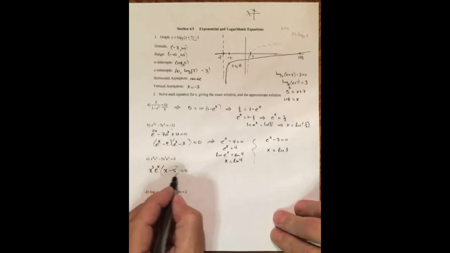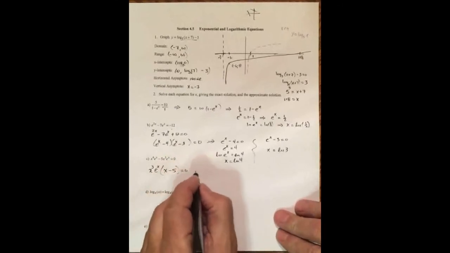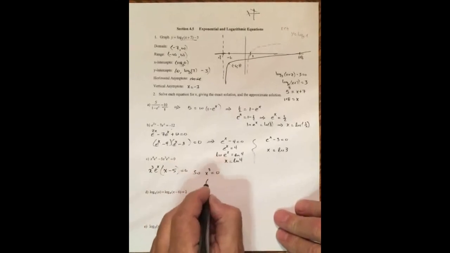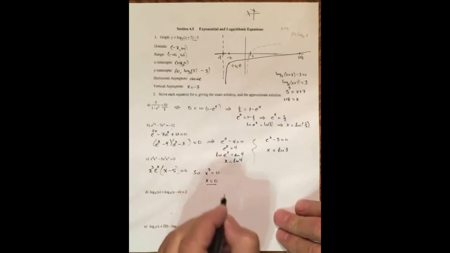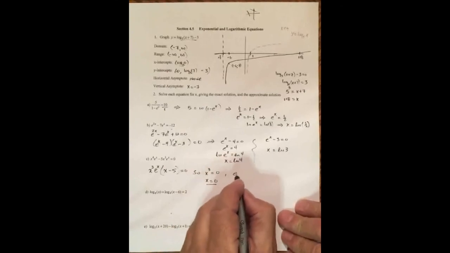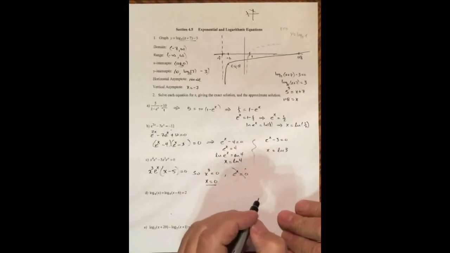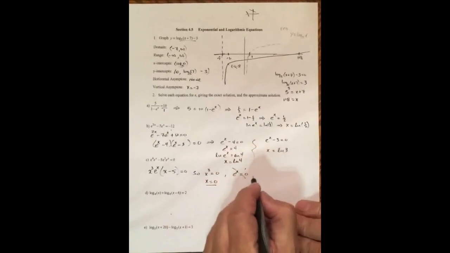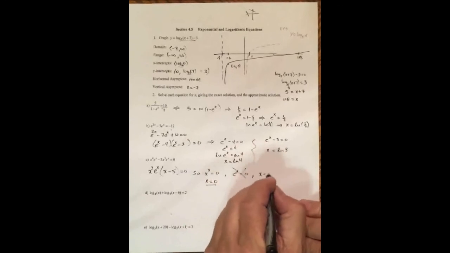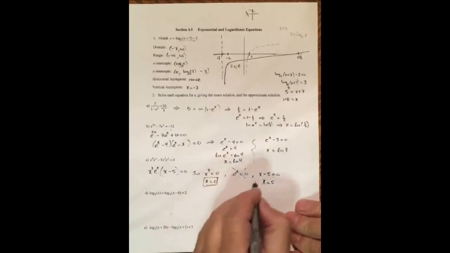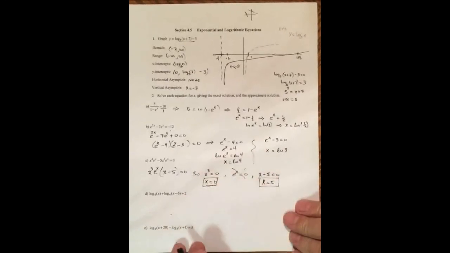So I have three things multiplied together that give 0. So I have x cubed can be 0, which means x is 0. Nice. And then I have e to the x equals 0. Impossible. Remember, e to the x can never be 0. So that's silly. And then I have x minus 5 is 0, so x equals 5. So the solutions are 0 and 5.